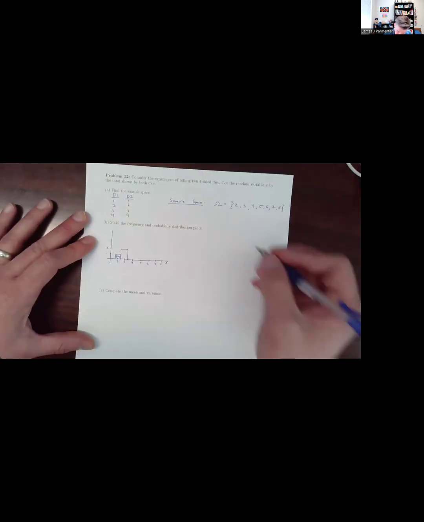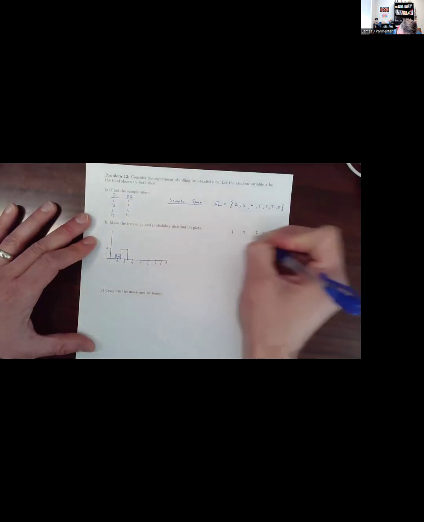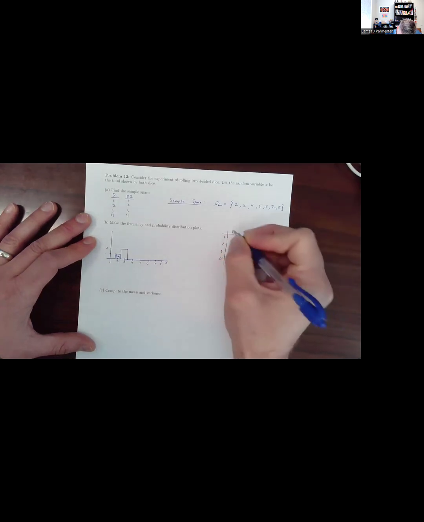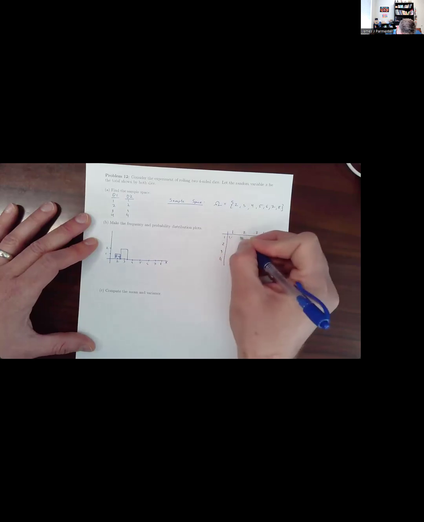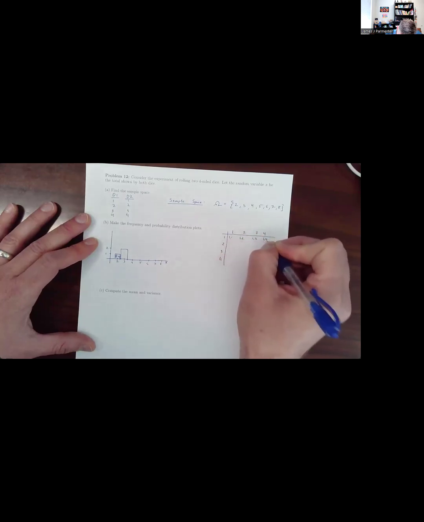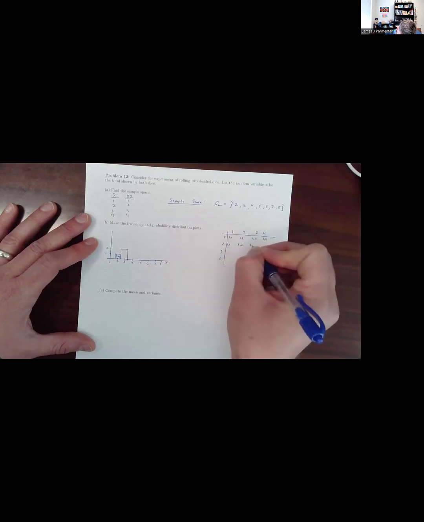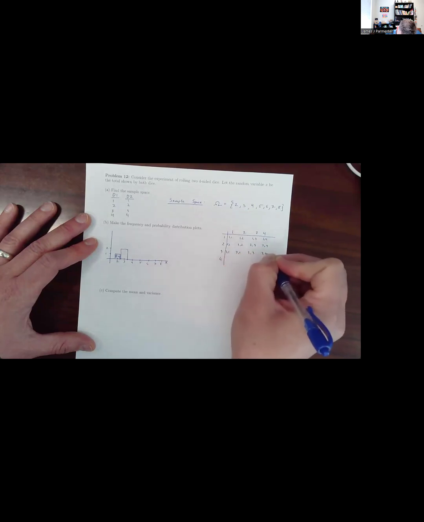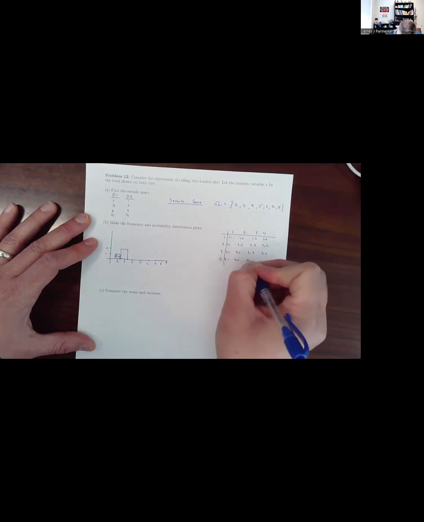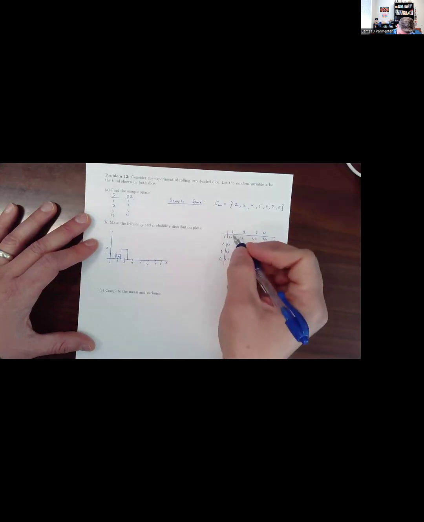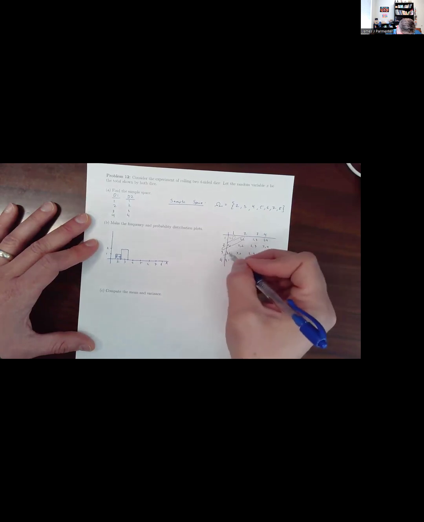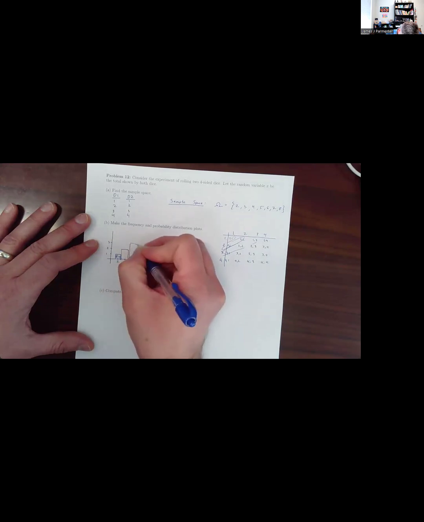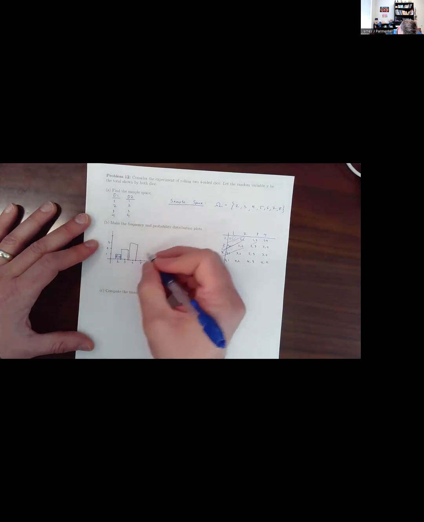So if it were me, I would make this little table over here: 1 and 1, 1 and 2, 1 and 3, 1 and 4, 2 1, 2 2, 2 3, 2 4, 3 1, 3 2, 3 3, 3 4, 4 1, 4 2, 4 3, 4 4. So I can get 2 one way, 3 2 ways, 4 3 ways, and 5 4 ways.